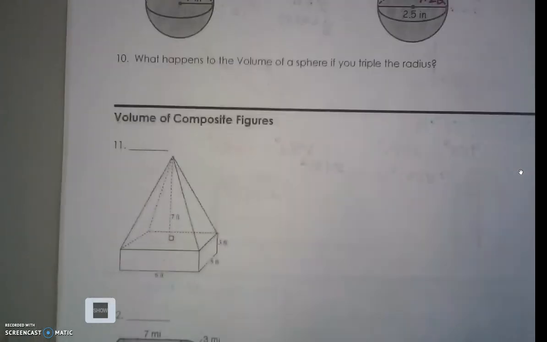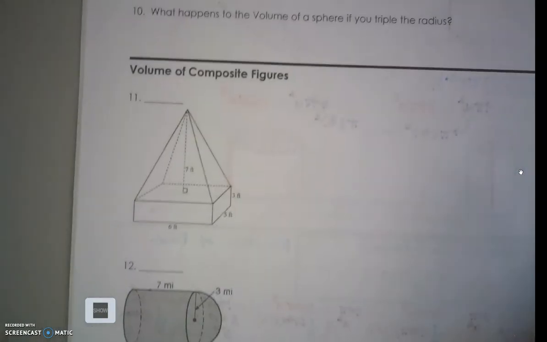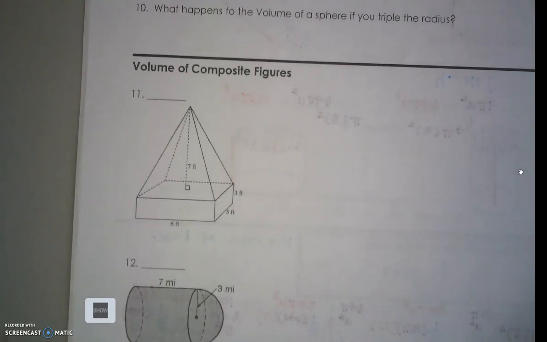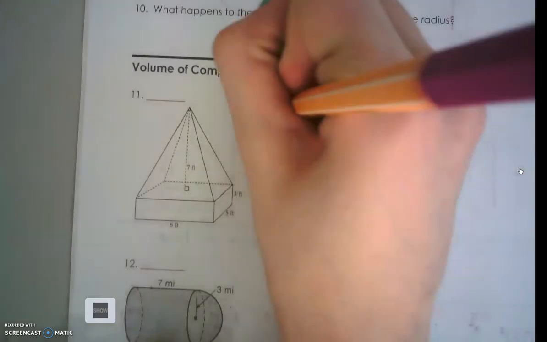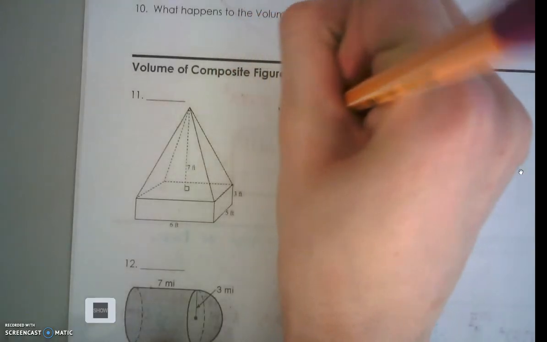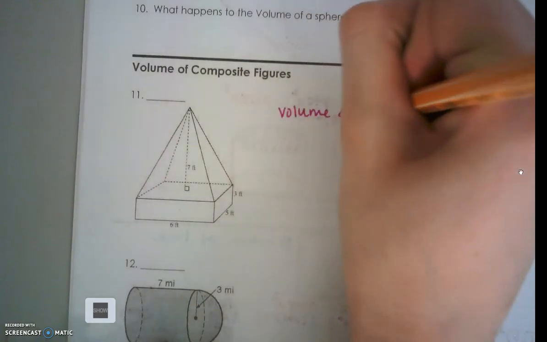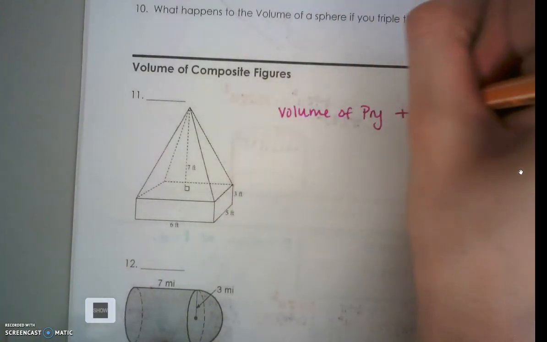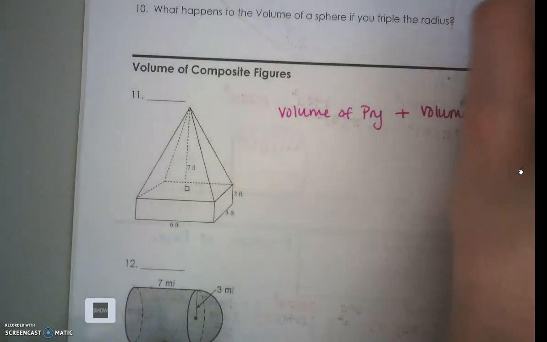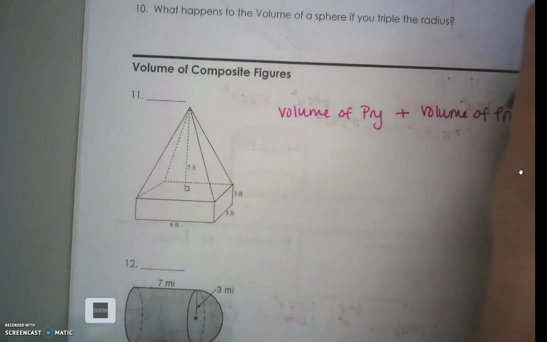Now, composite figures are just an addition of 2 solids on top of each other. So in 11, we notice that there are 2 figures. There's a prism and there's a pyramid. So we're going to add the volume of the pyramid to the volume of the prism.